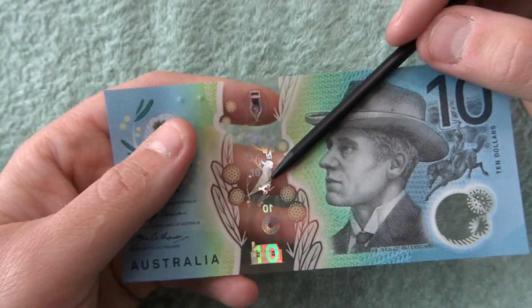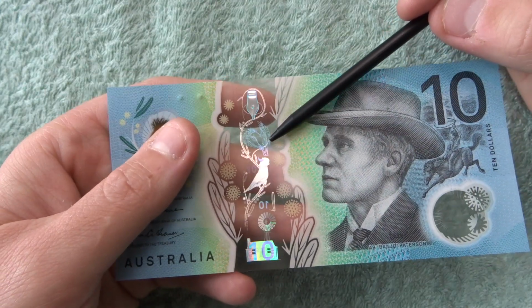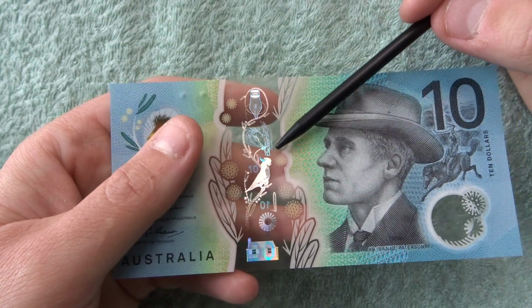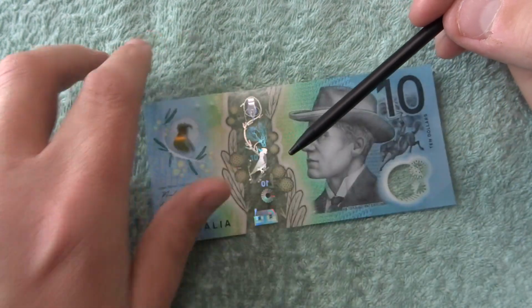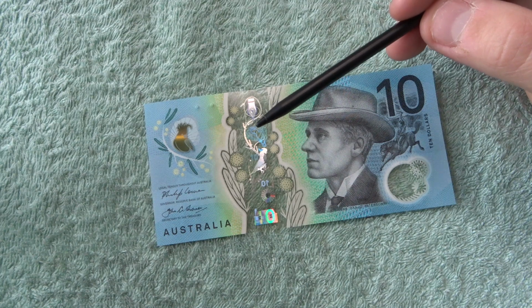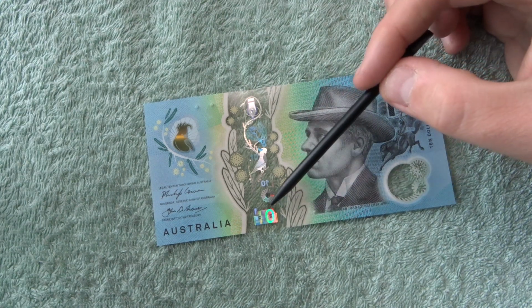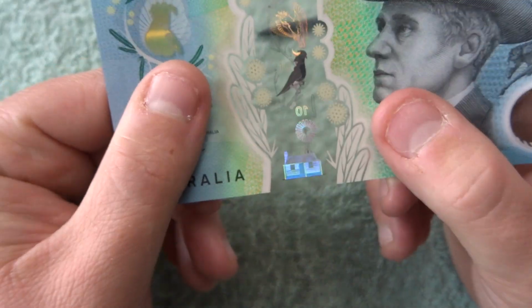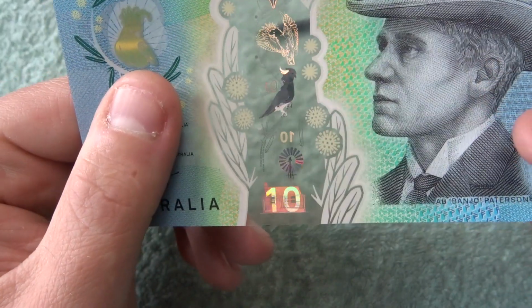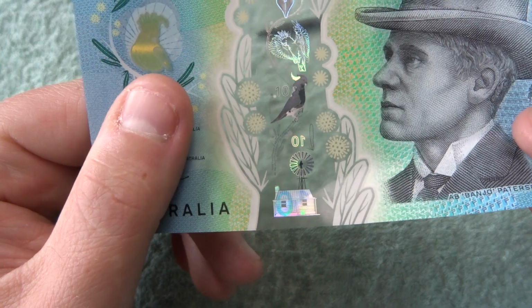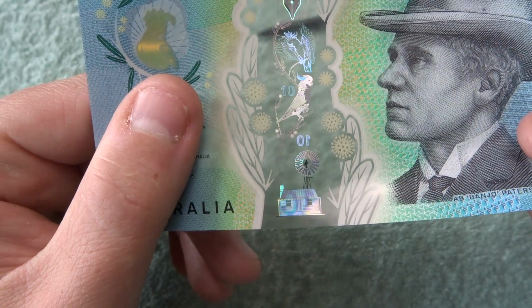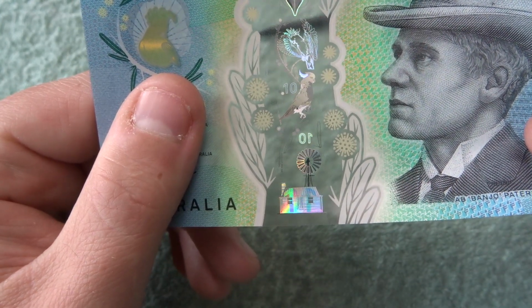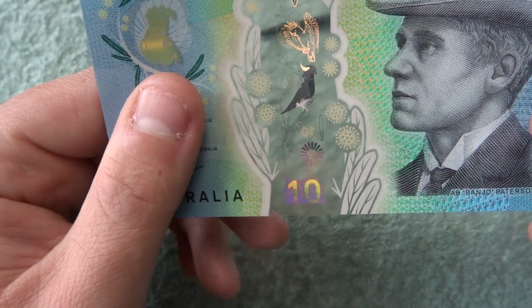You can see there's a cockatiel down here, a flapping cockatiel. So very similar to the $5 note, they have a flapping bird. Down the bottom here we have the 10 that goes back and forth, so it goes backwards. Can I get it to show? There we go. Did you see it? The 10 is backwards and then it goes back to the thing.